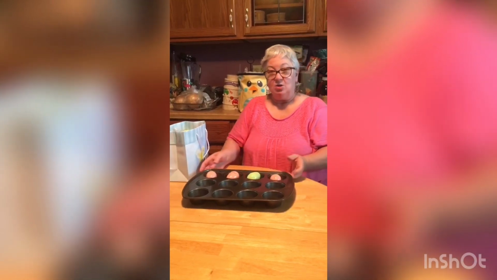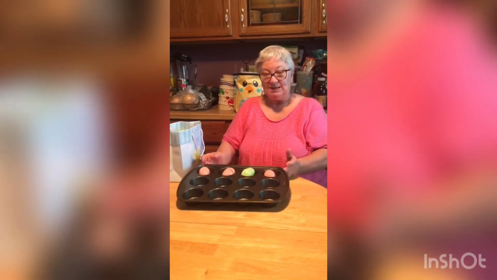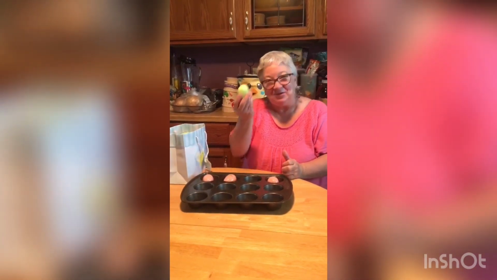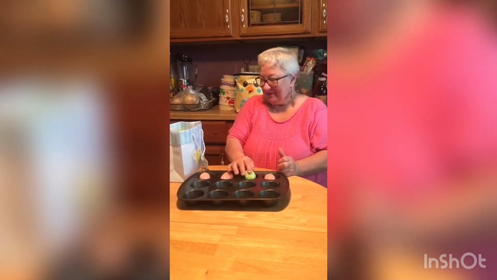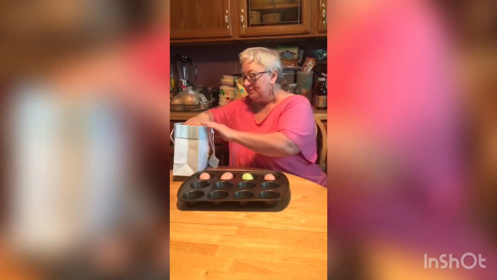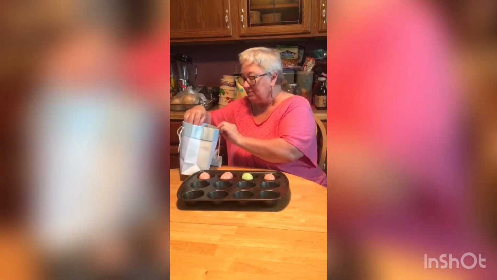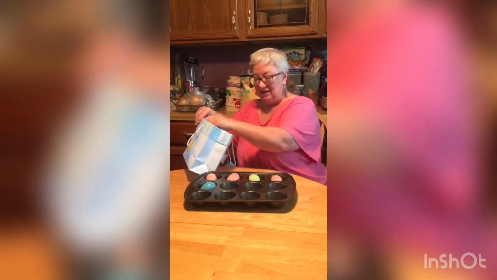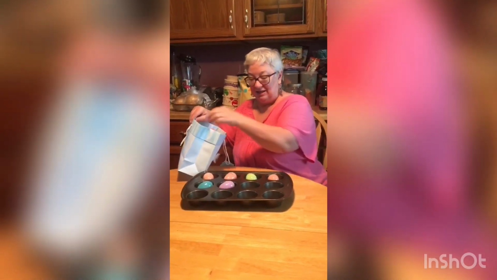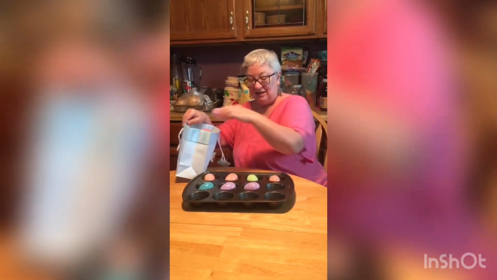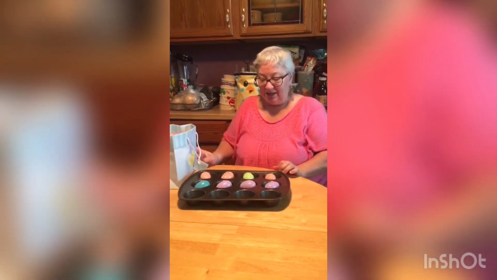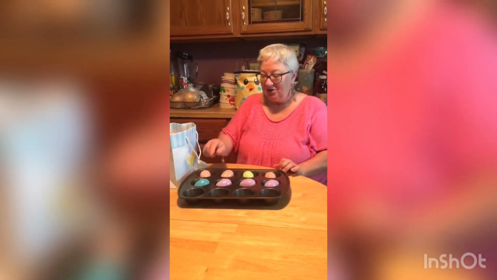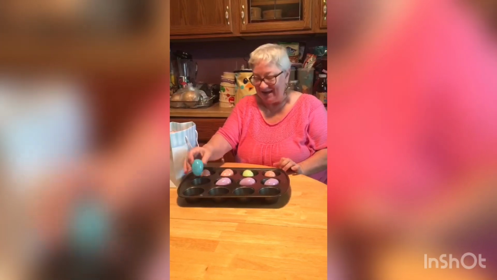So there we go. What do you think? Which one is different? You're right, it's the green one. All right, now you guys do one. I'm going to put these in there and you tell me. All right, friends, which one is the different one? Good job, it's the blue one. Yay!